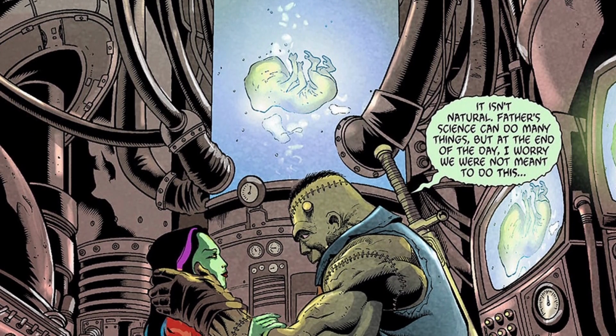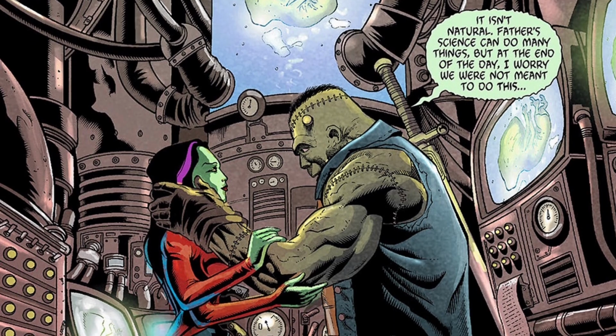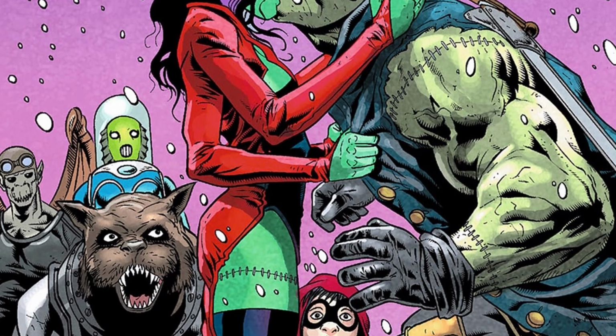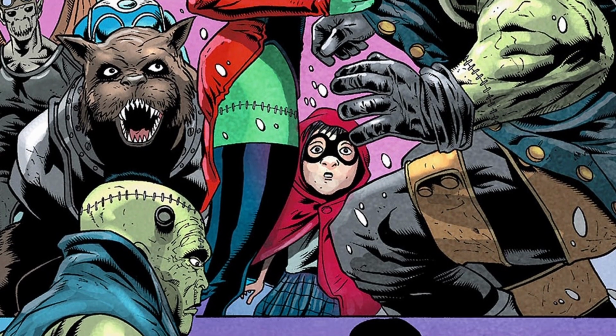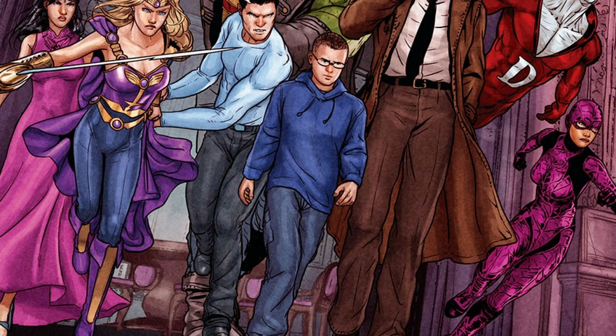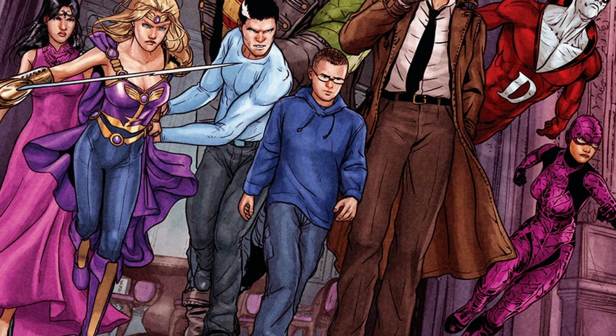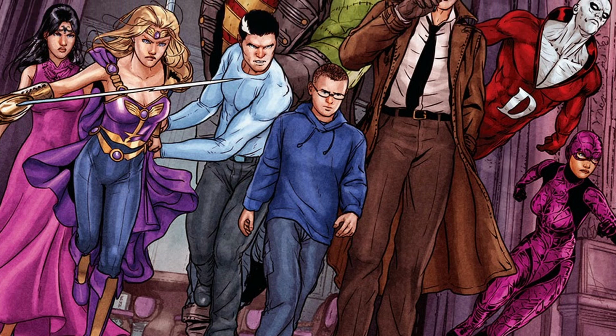Now, I need to know your opinion. Did you enjoy Frankenstein's story in the comics? Would you have liked to see the character in the animation more like his comic counterpart, or do you prefer James Gunn's version?